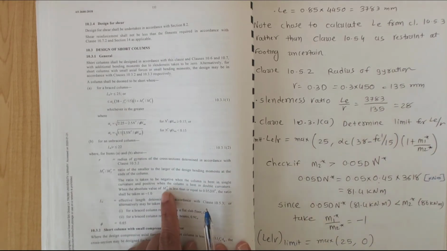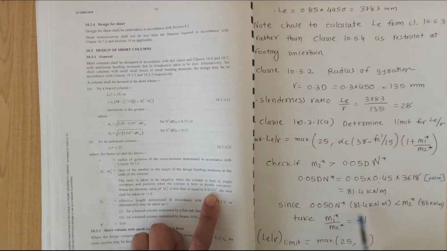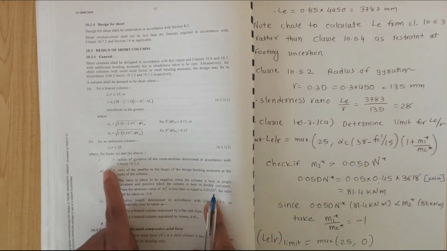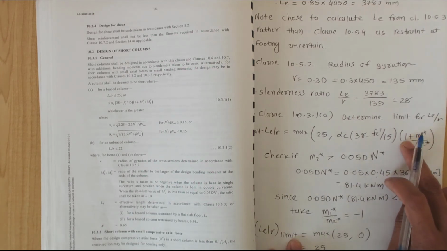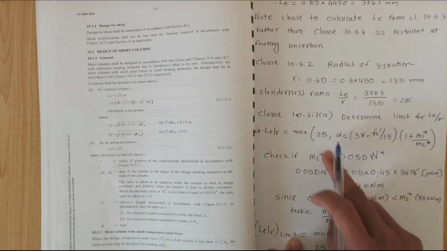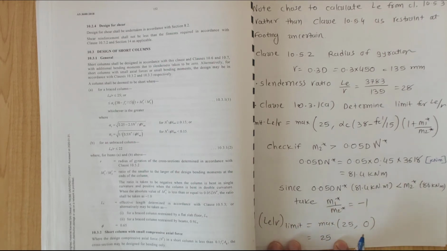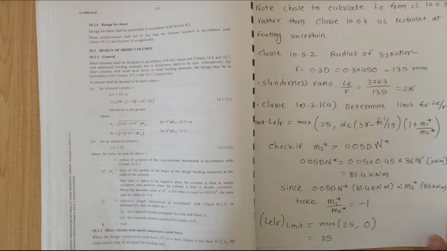It says that if M2 star is less than or equal to this value, in that case you take M1 over M2 equal to minus 1. So if I substitute minus 1, 1 minus 1 gives me 0. 0 times something is 0, so you have 25 plus 0. So the limit would be 25. The slenderness limit for the braced column that we found is 25 here.